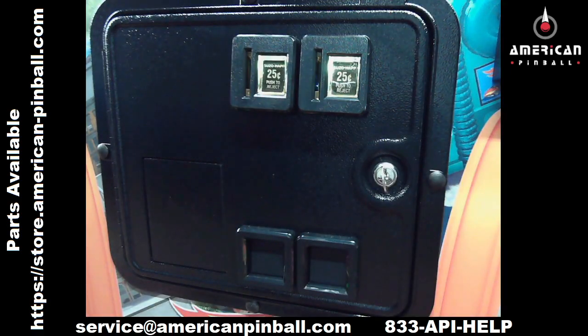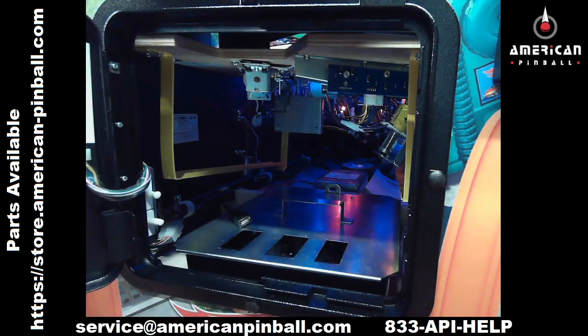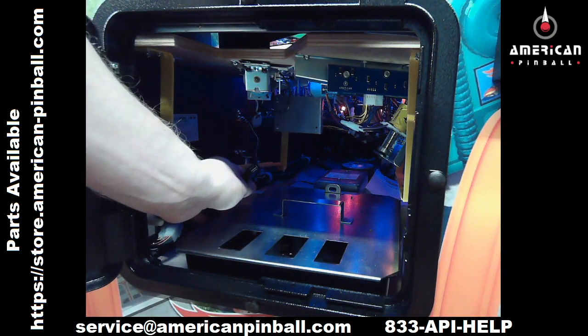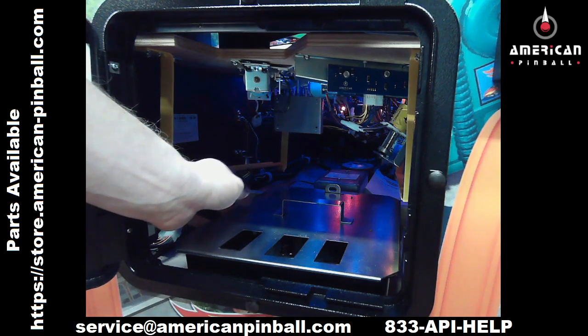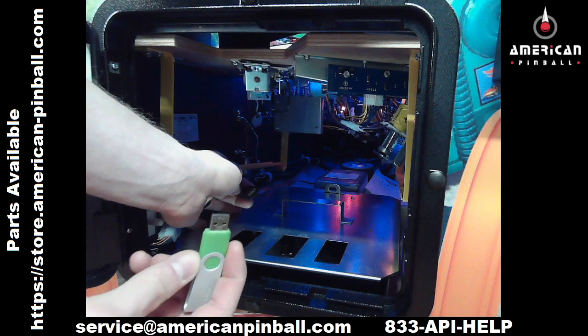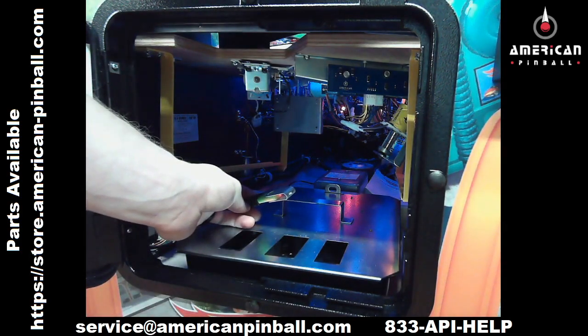Now that you have the code file loaded onto your USB drive, go to your game and power it up. Open up the coin door, and inside the cabinet you'll see a USB extension cord. This cord leads up to the back box where the computer is. Take your USB stick and plug it into the extension cord. This will now start the code to load onto the game.